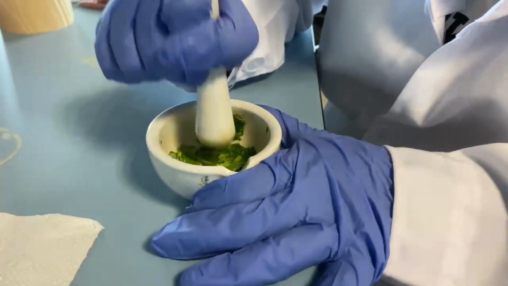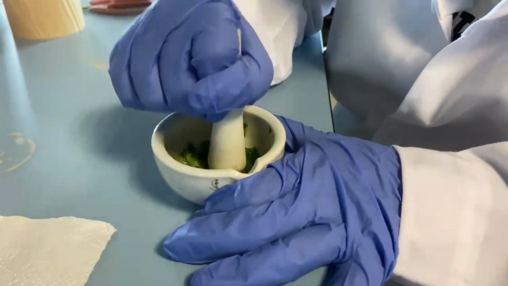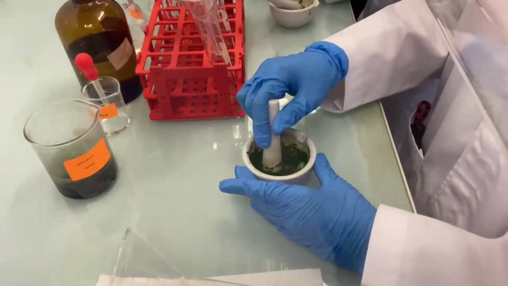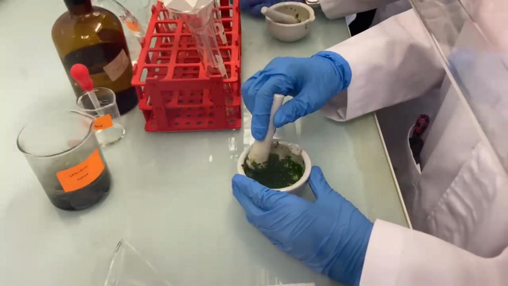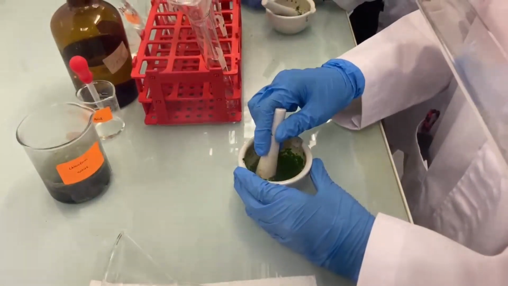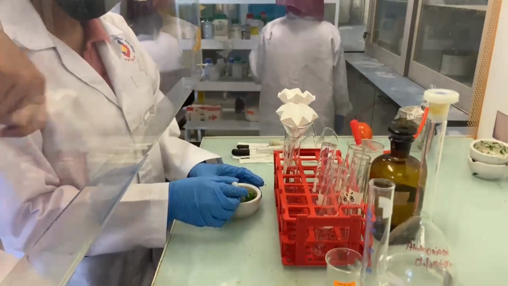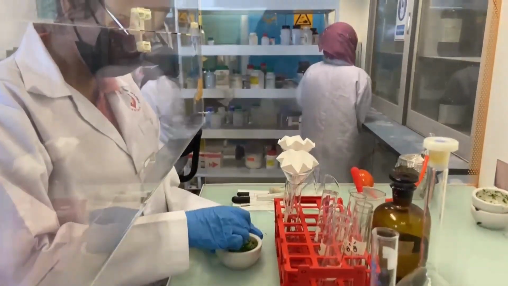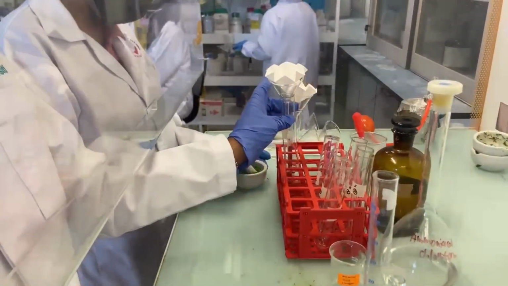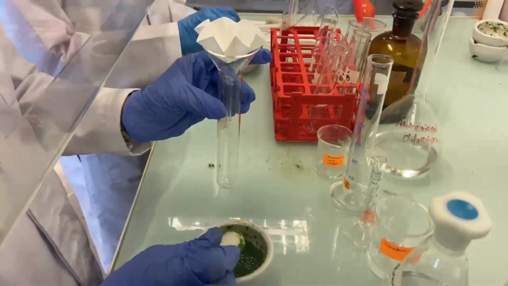samples. For the methodology part, we started off with grinding 5 grams of the fresh sample. 10 milliliters of chloroform was added while the sample was ground. Next, 10 milliliters of ammoniacal chloroform was added and mixed thoroughly. The sample was filtered using Whatman number 1. When the chloroform layer was separated, the remaining extract was transferred into a test tube.